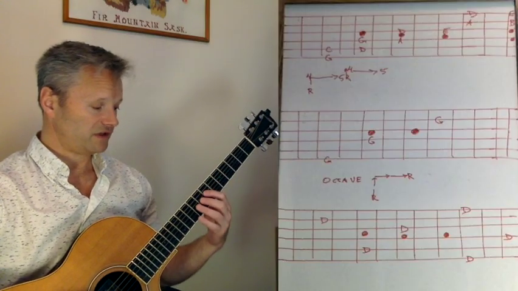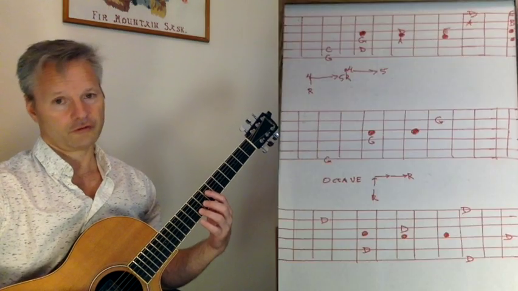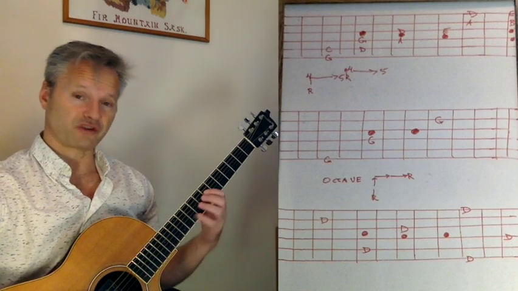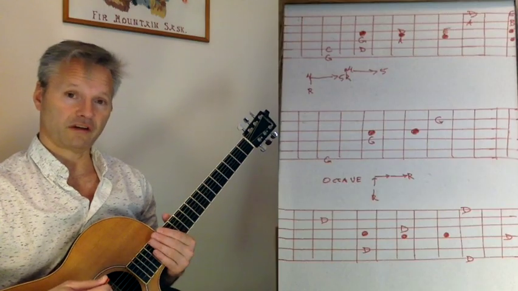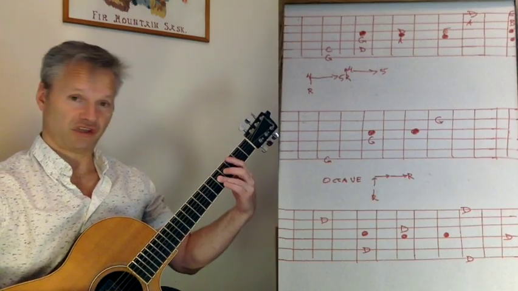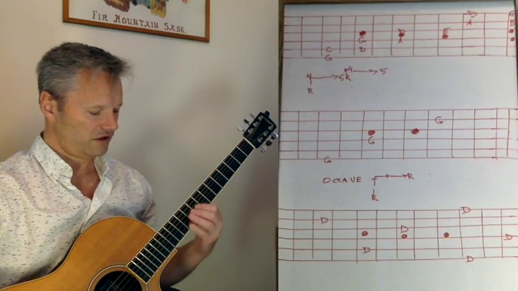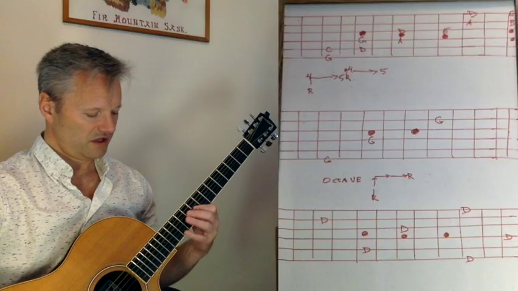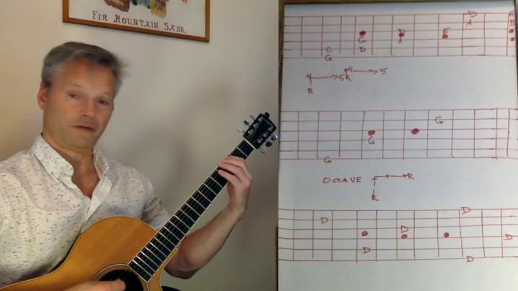How about with this A? Not working, of course, second string shift. So 2 strings up, but 3 frets over. So now I can find my octaves. I can find a couple of G's and say what they are. G, D, A, E. G, D, A, E, A, D, G.